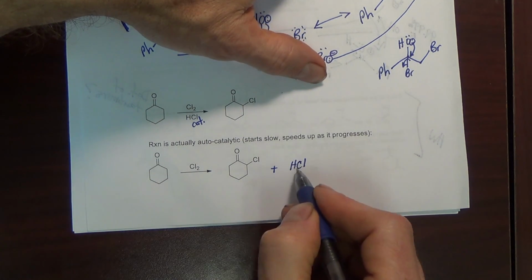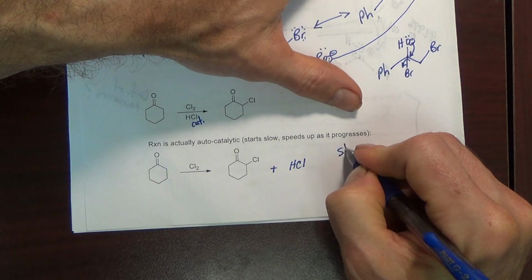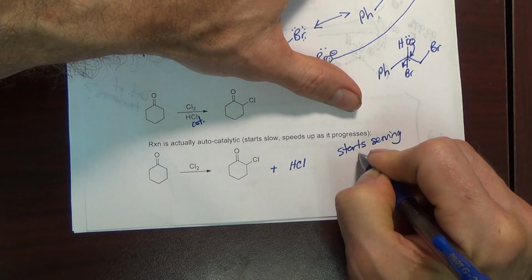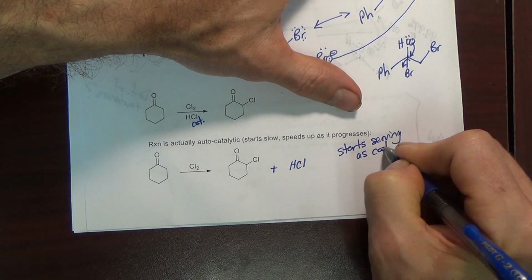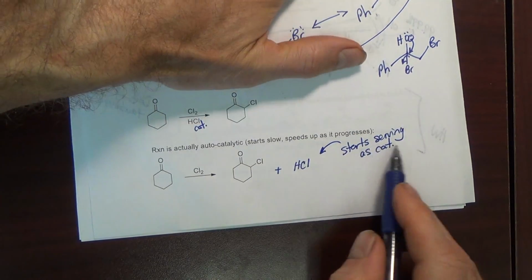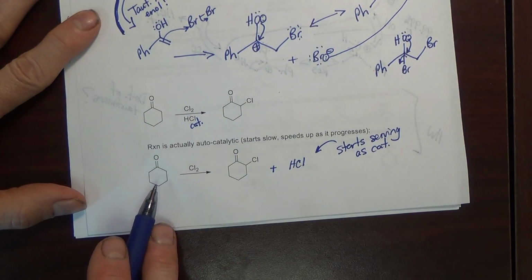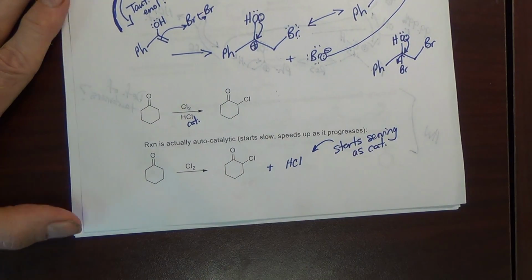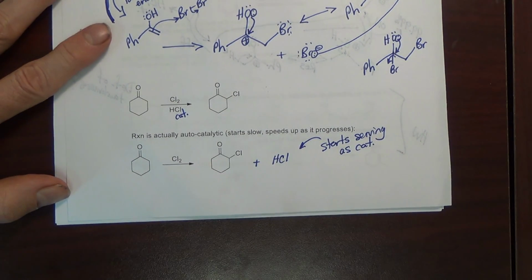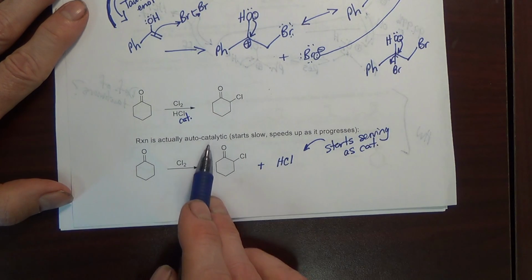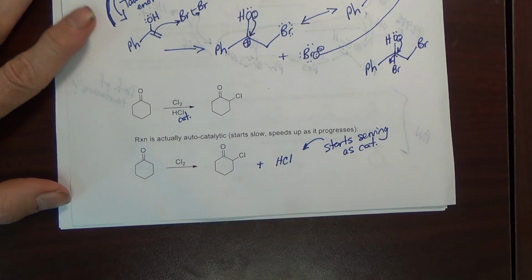And as we start forming the HCl, it can start serving as the catalyst for the tautomerization and speed up the reaction. And that's called autocatalytic. It sort of creates its own catalyst as it proceeds.